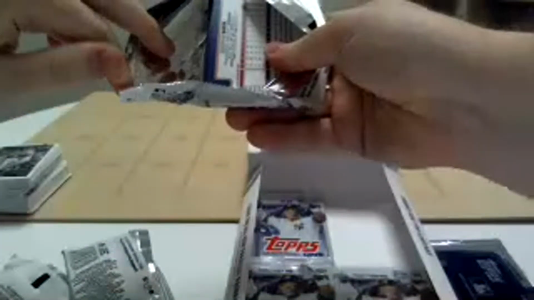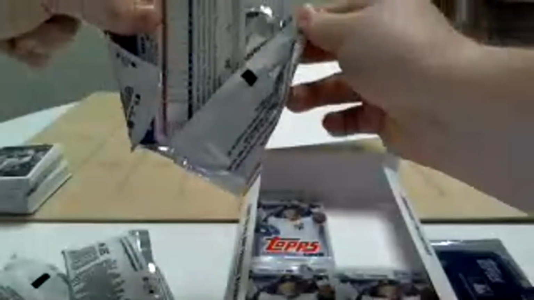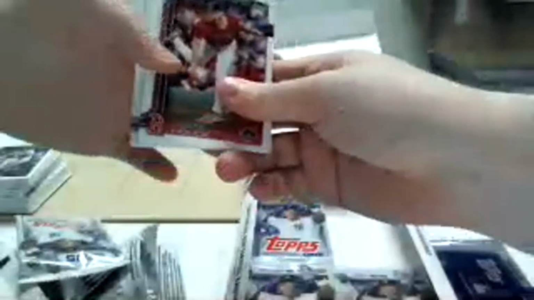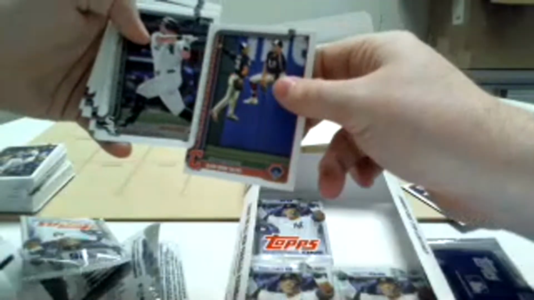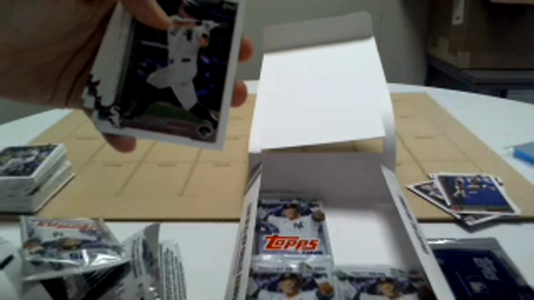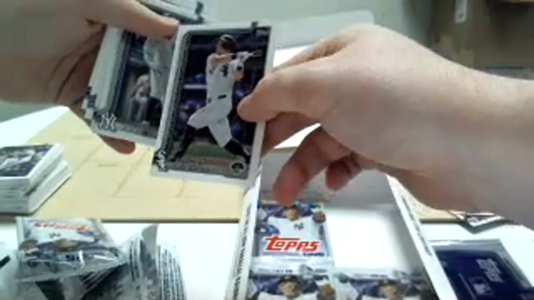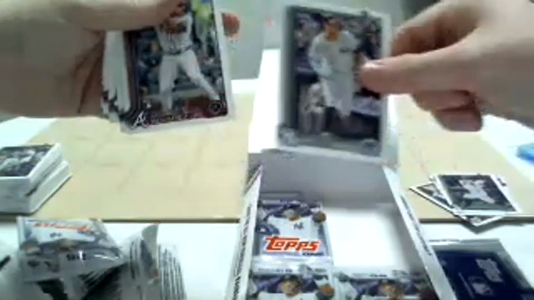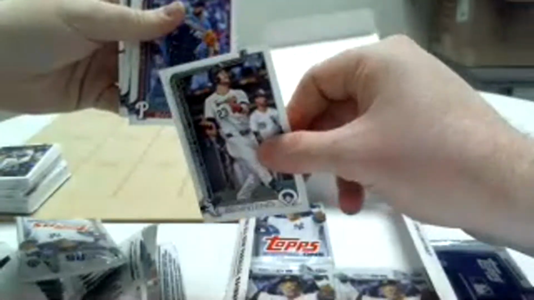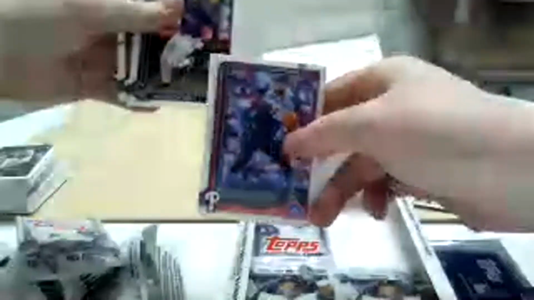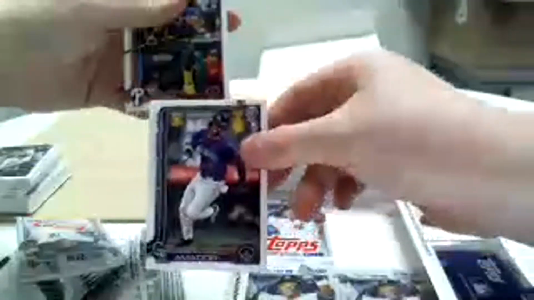Okay. So Brandon Marsh on the back. All right, Tanner Houck, McNeil, Finnegan of the Nationals, Yankees team card, Guardians slam dunk card, Andrew Vaughn, Judgy, Perez rookie for the Braves, Benintendi, Christopher Sanchez, Adael Amador, and Brandon Marsh.